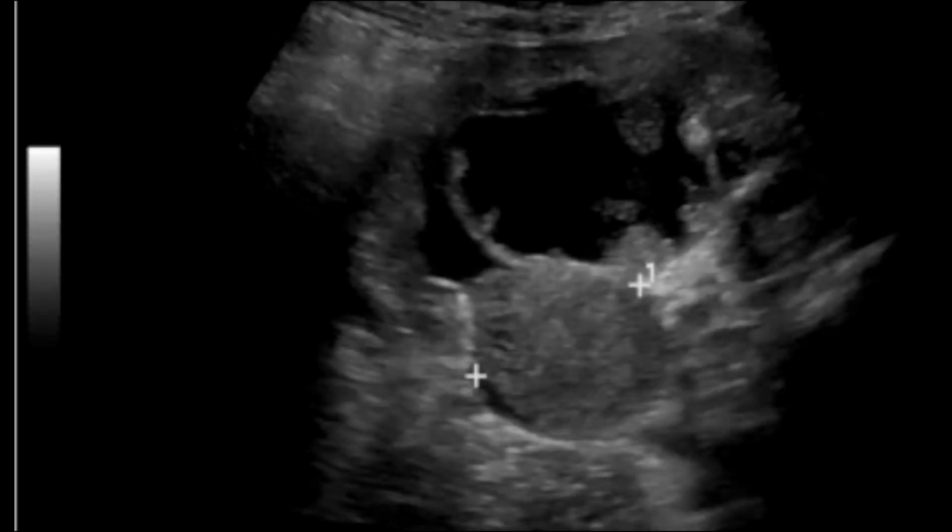Wilms tumor, which is also called nephroblastoma, is the commonest malignant abdominal neoplasm in children, that is from 1 to 8 years of life. It is also the third most common malignancy after leukemia and brain tumor. But the peak age for Wilms tumor is 3 to 4 years of life.